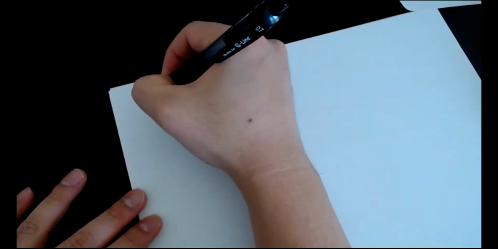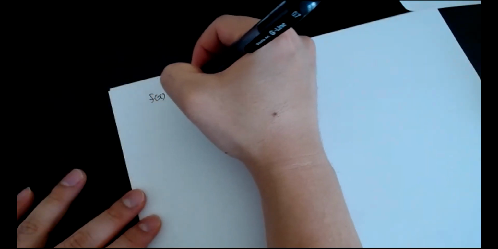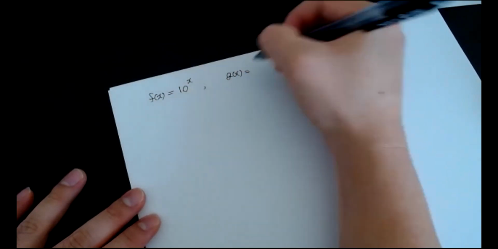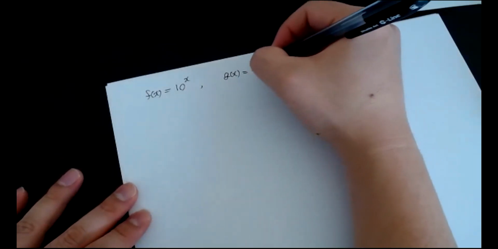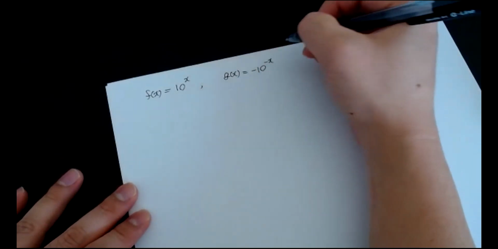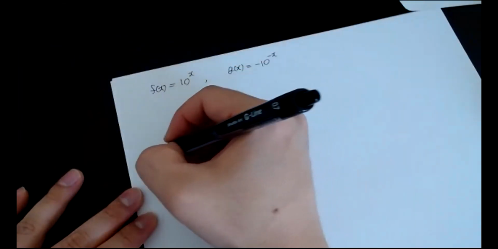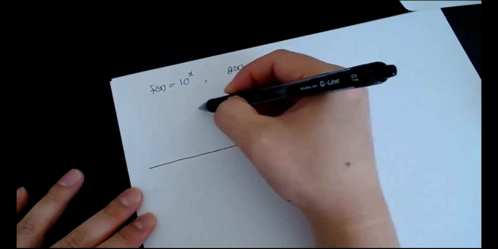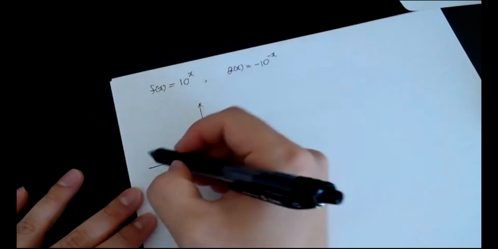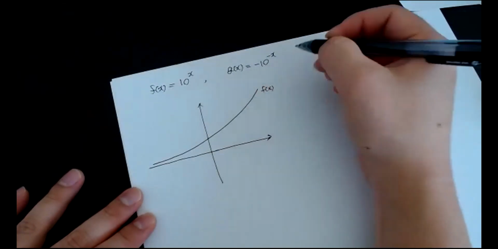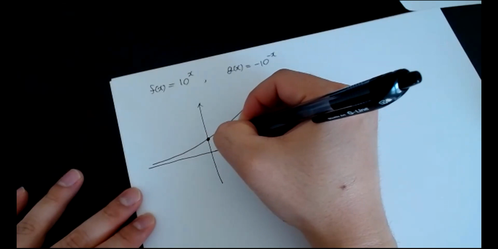All right, so let's say f(x) is defined by 10^x, and g(x) is the function given in the problem, negative 10 to the negative x power. Now the graph of f(x) is going to be this. Since the base is greater than 1, the graph must be like this. This is the graph of f(x).